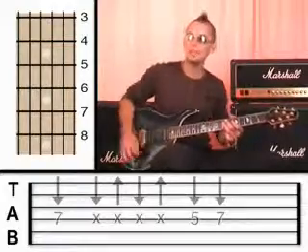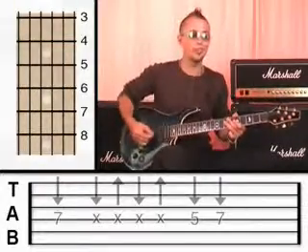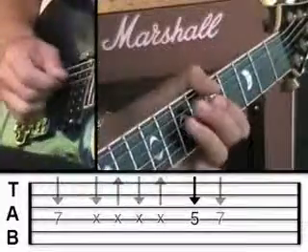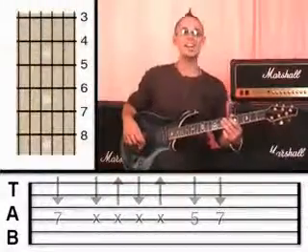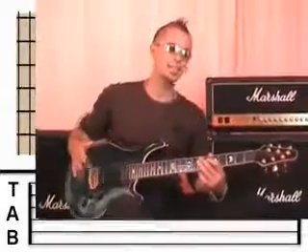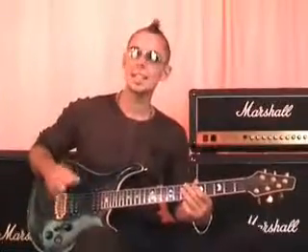Let me play it at full speed so you can really get a feel for the full funky energy. Okay, I think you get the idea. So I want you to practice that rhythm that I just showed you. Practice the clicks, practice the mutes, and do everything I told you in this lesson.